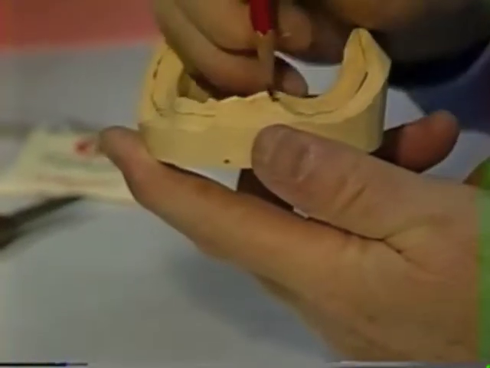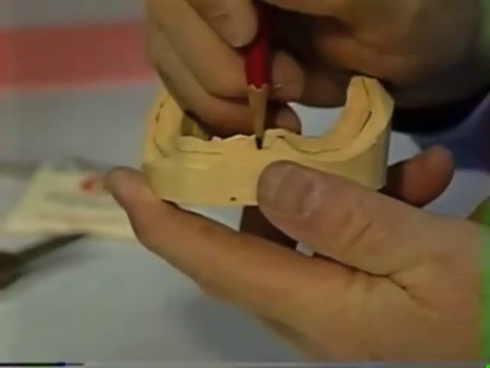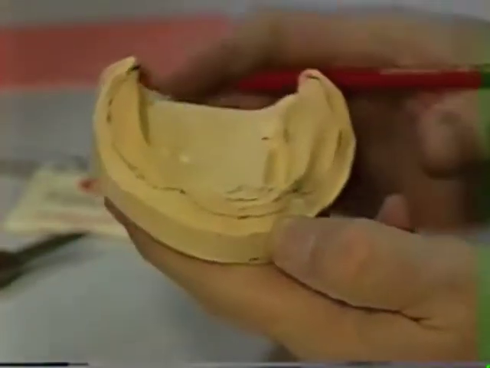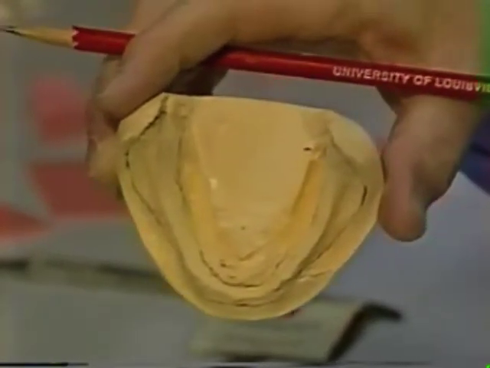It'll be right at that height. Then after the notch, we can drop it back down and follow the mucolabial fold around to meet the other side. That is the outline, basically, of what we want our tray to look like.